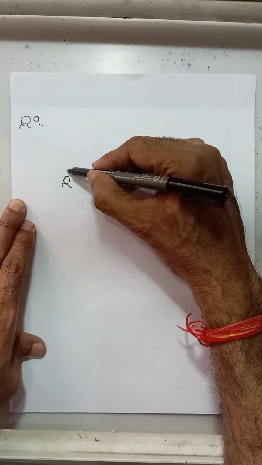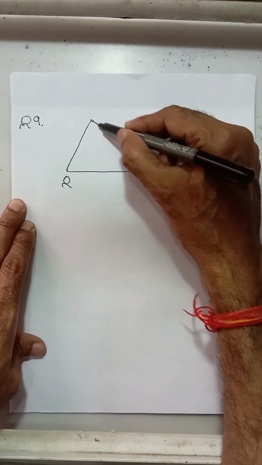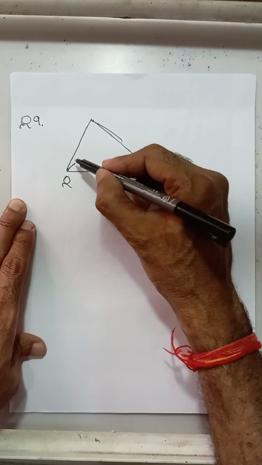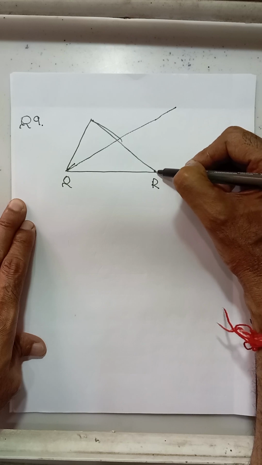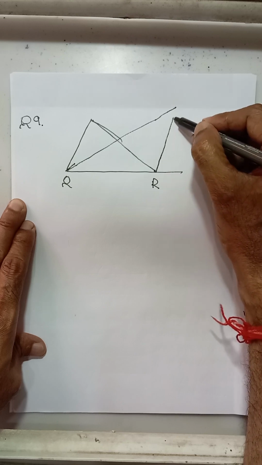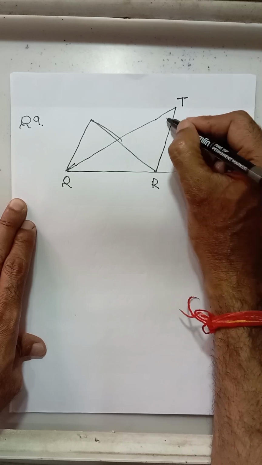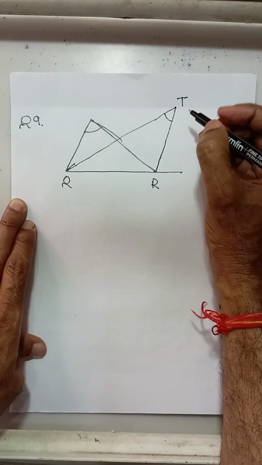Here a triangle is formed. And this is the bisector of angle Q, and this is the bisector of angle R, meeting at point T. We have to prove that this angle is half of this angle. So let us prove.